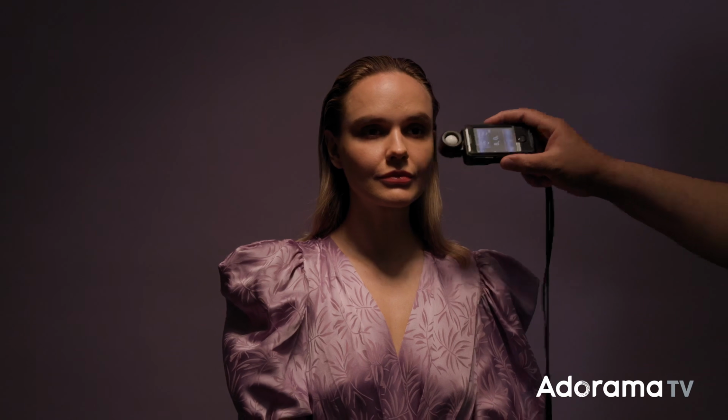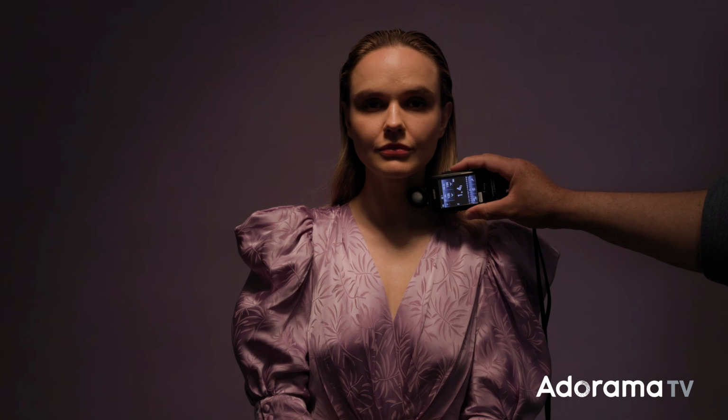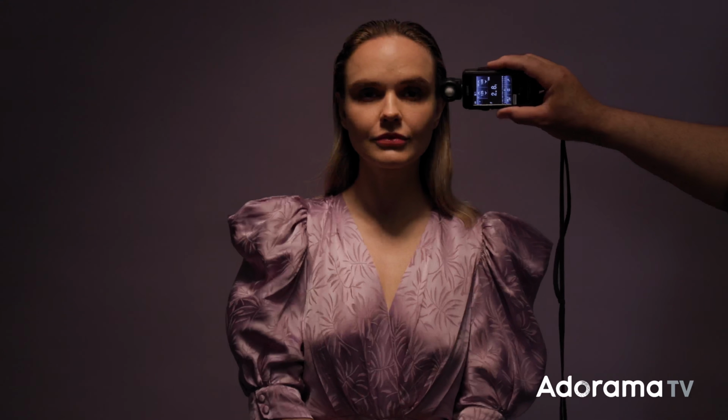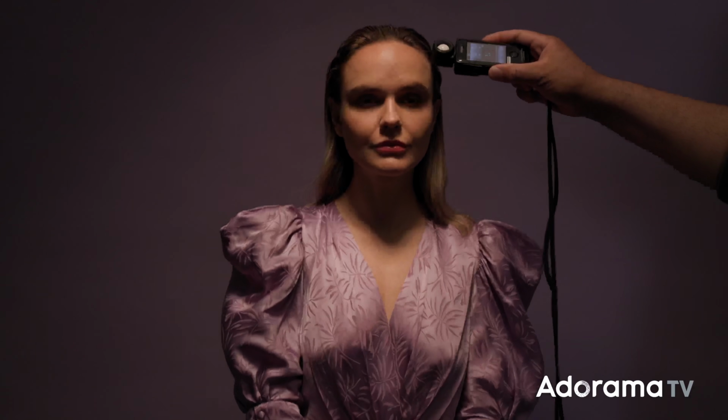So when I meter our model's forehead, I get the exposure on their forehead properly exposed. But when I meter the model's eye socket, I get a different exposure. And when I meter the bridge of the model's nose, I get her nose properly exposed, which is similar to the forehead because they are at a similar angle. Metering with the dome down, you are able to factor in the dimensionality of someone's face to maintain proper exposure on all parts of the face you want lit.